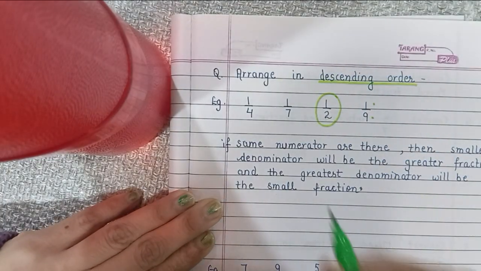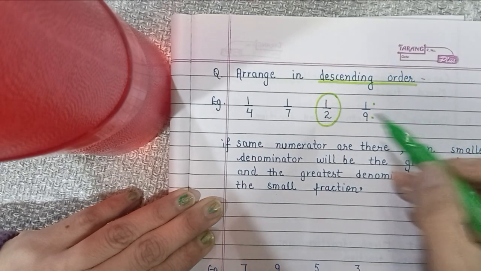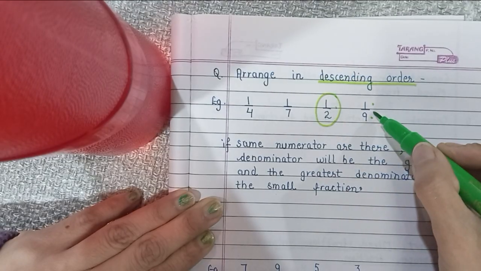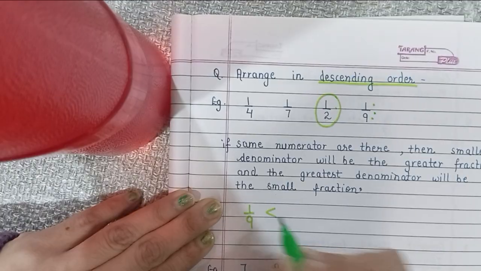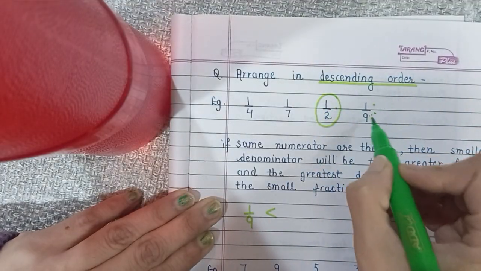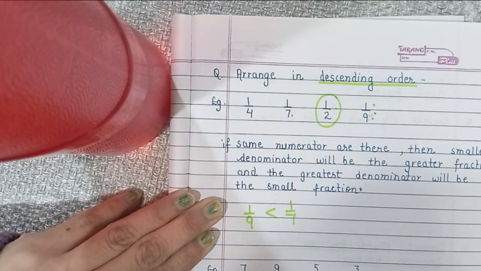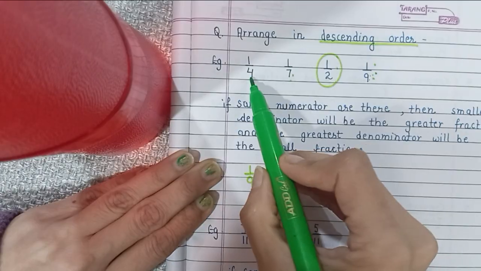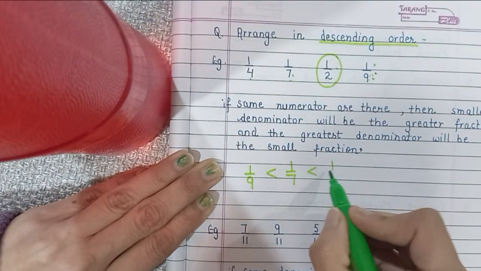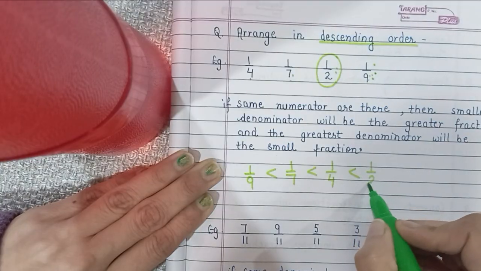Now you can arrange in descending order. Descending order means from greatest to smallest. Then this is the greater and this is the smallest. Then 1 by 9. Then you can see here which one is less than 9, it is 7. Then 1 by 7. Then you can see 1 by 7 is less than 1 by 4. Then the greatest is 1 by 2.